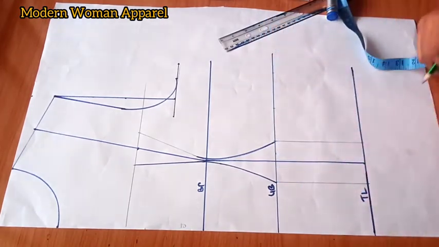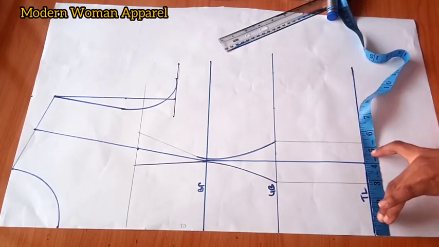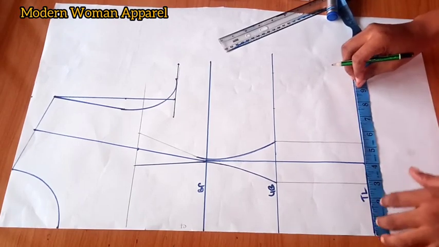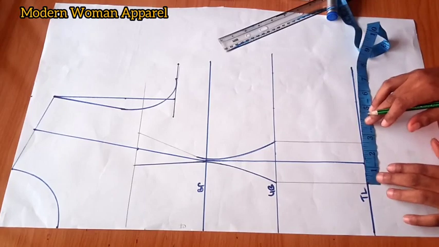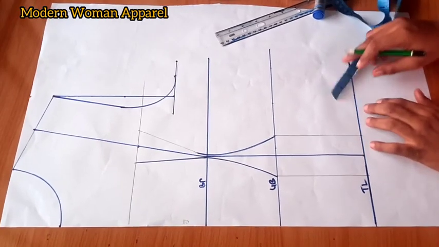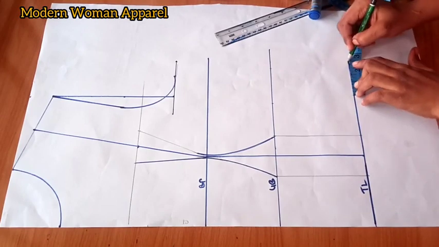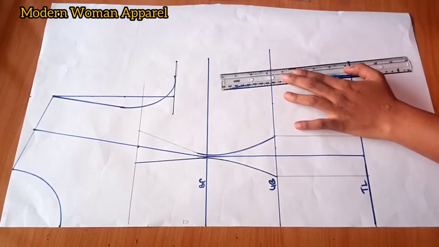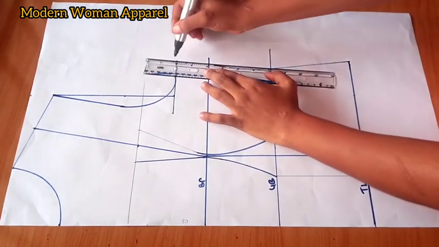So coming to the top length line, I have 32 inches. When I divide it by 2 by 4, we have 8 inches. So this is 8 inches. I also measure what I have here, the 2.5 inches, that I will replace on this line, and from there I'll connect up to the underbust and back to the chest line.